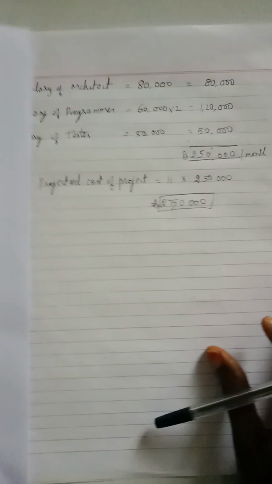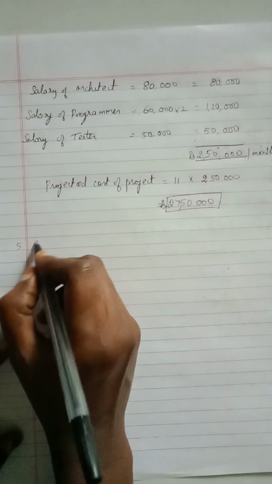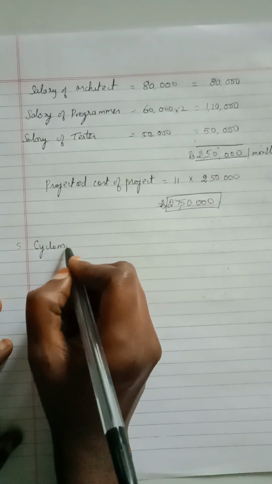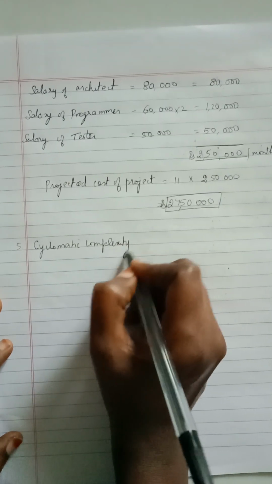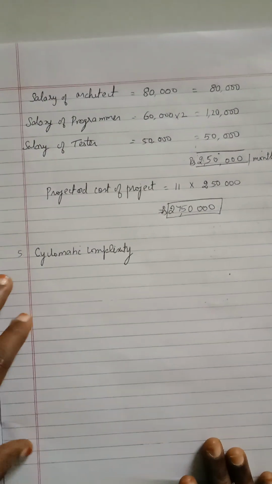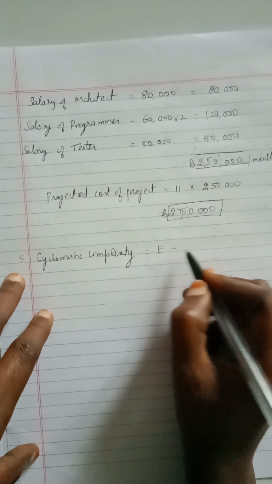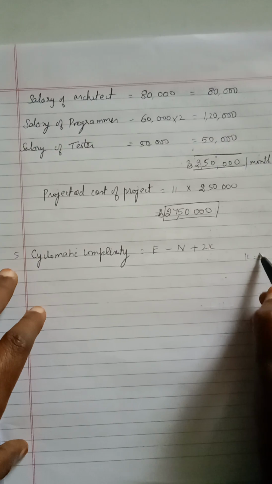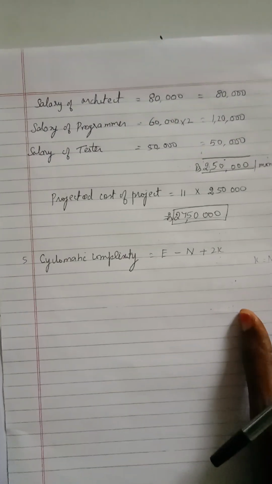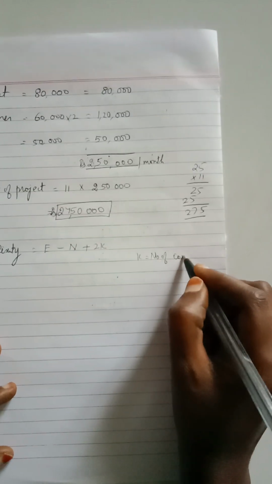So what is the cyclomatic complexity of the flow graph? Cyclomatic complexity can be found by formulas. First is the number of edges minus the number of nodes plus 2k, where k is the number of connected components.